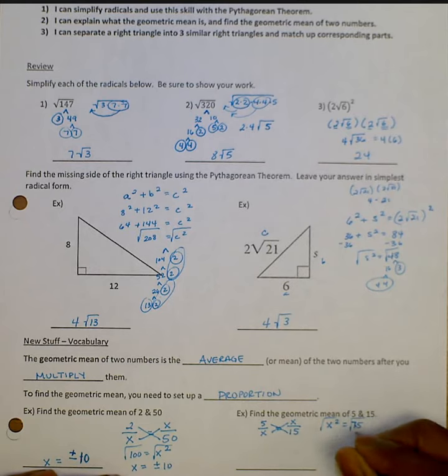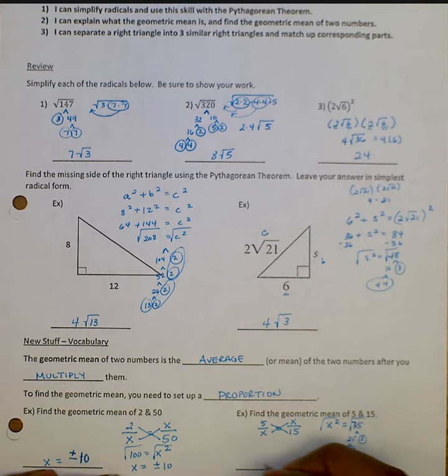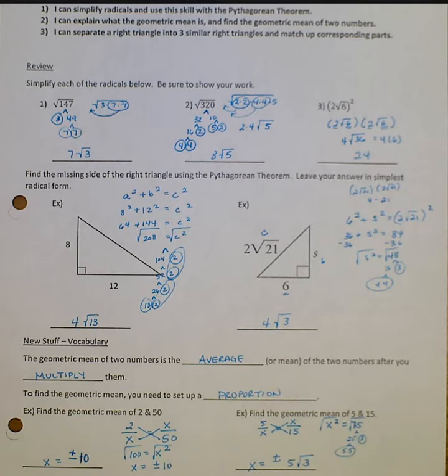And then that's 25 times 3. 5 times 5. So x equals plus or minus 5. The pair of 5s come out. Radical 3. 3 doesn't have a pair.